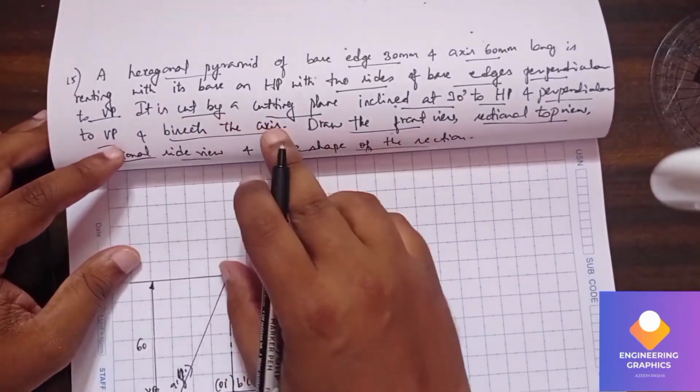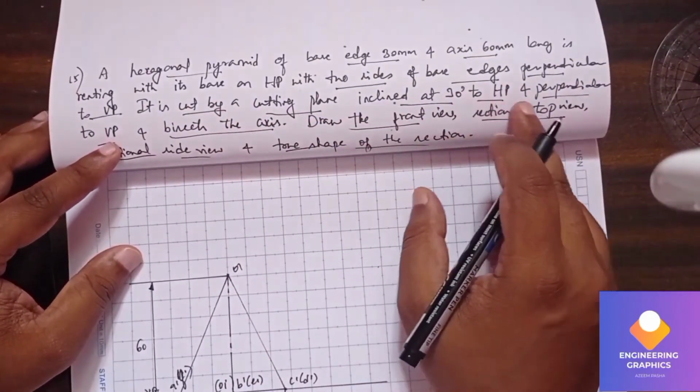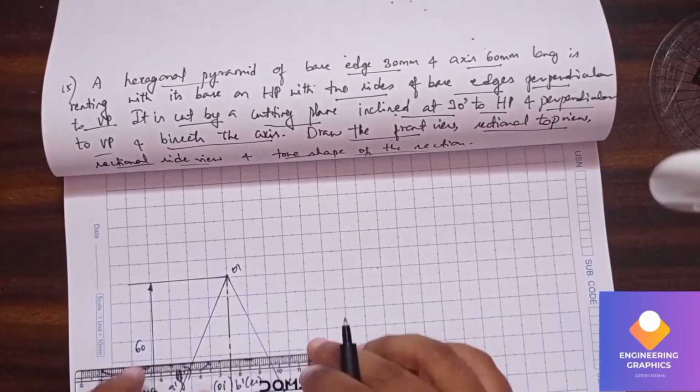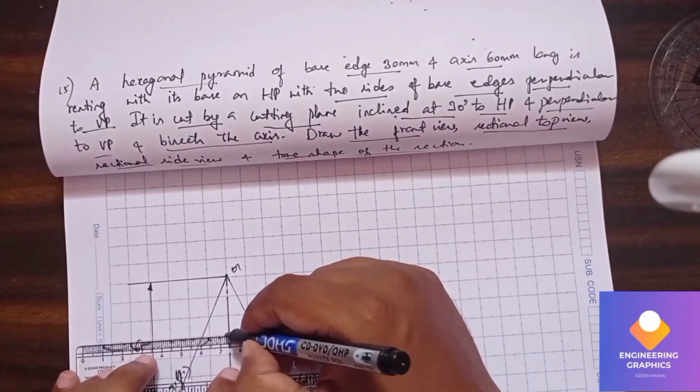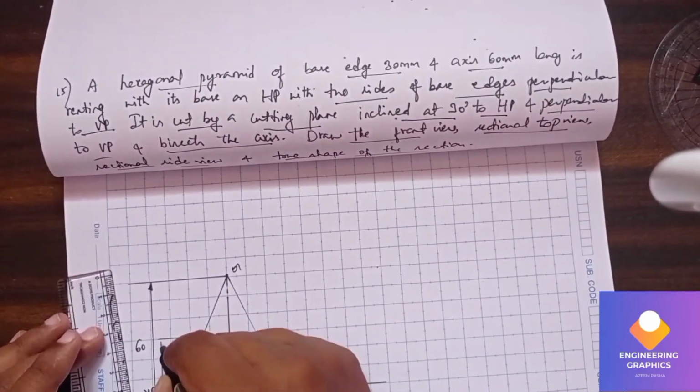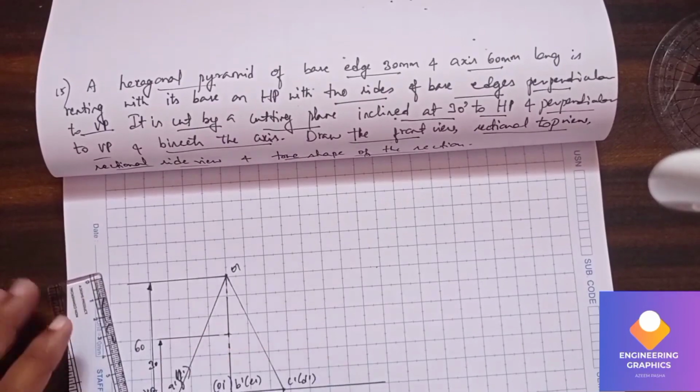Okay, so now we have to draw a cutting plane. You can see here it is cut by a cutting plane inclined at 30 degrees to HP and perpendicular to VP, and it bisects the axis. Bisecting the axis means the midpoint is 30. Show that dimension also here, 30.